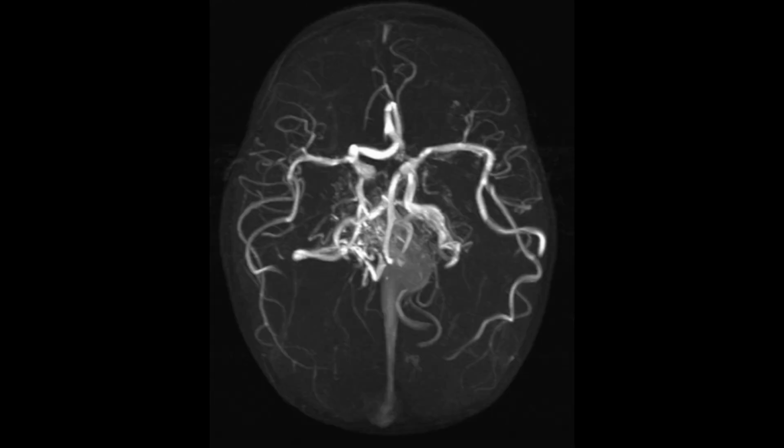Next, we have a maximal intensity projection, MR angiography image, and here we can see the full extent of the situation. The serpiginous flow voids are not only affecting the vein of Galen, but also extending into the straight sinus and torcular, with multiple tortuous feeding vessels. There's also ectasia of other arteries, which is telling us just how extensive this malformation is. So, piecing all of this together, what we're looking at here is a case of vein of Galen aneurysmal malformation, a rare and complex congenital vascular condition.